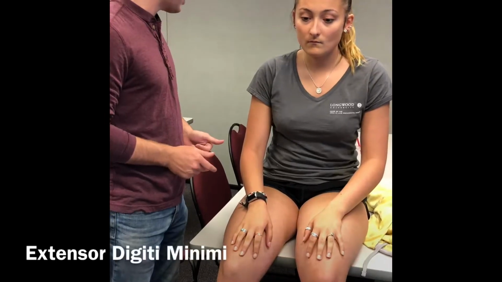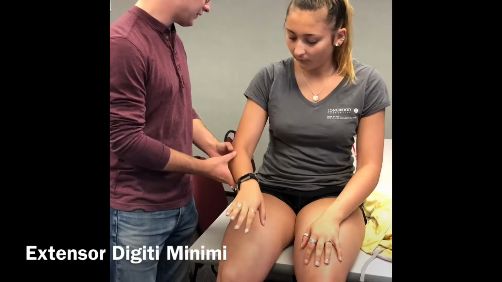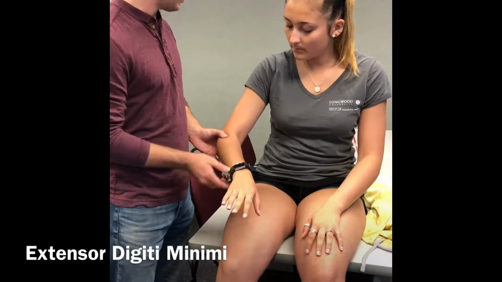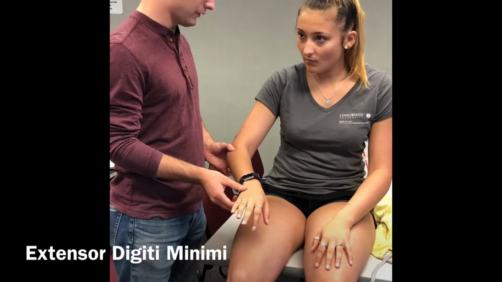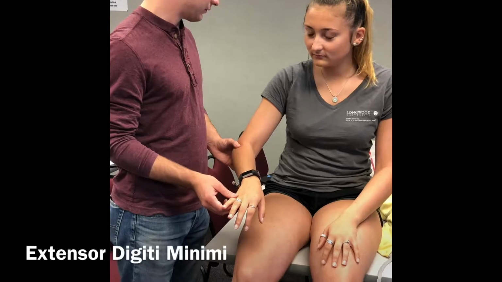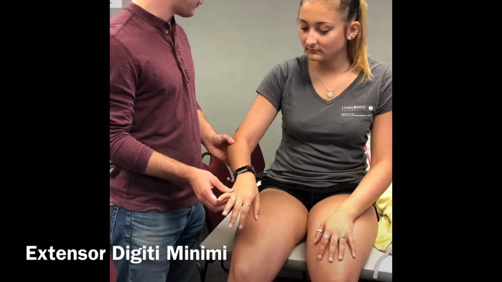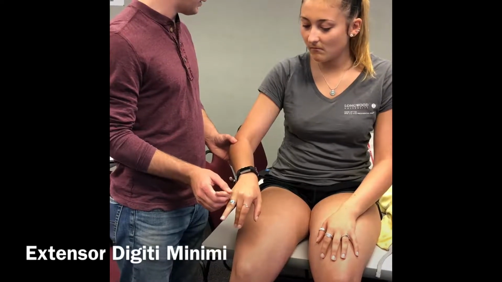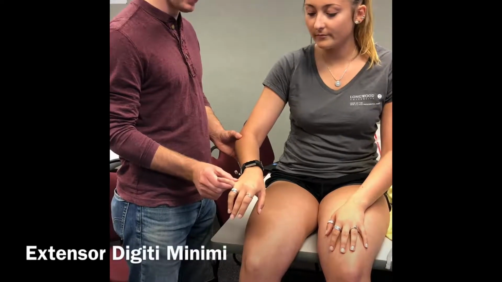Now we have the extensor digiti minimi, which also originates at the common extensor tendon and inserts at the extensor expansion of the fifth finger. And its action is proximal interphalangeal extension of the fifth finger and the metacarpophalangeal extension of the fifth finger.